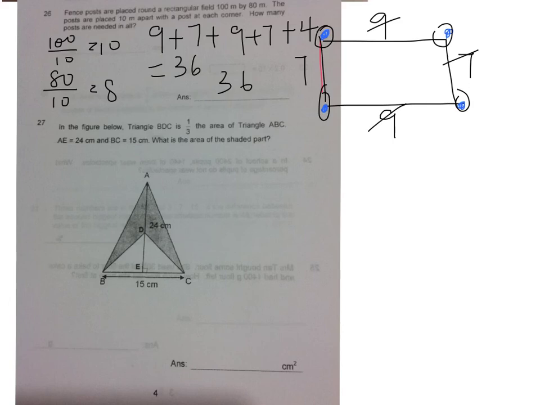Question 27. In the figure below, triangle BDC is 1/3 the area of triangle ABC. AE equals 24 cm and BC equals 15. What is the area of the shaded part? Alright, so the whole triangle ABC will be half times base, which is 15, times height, which is 24.